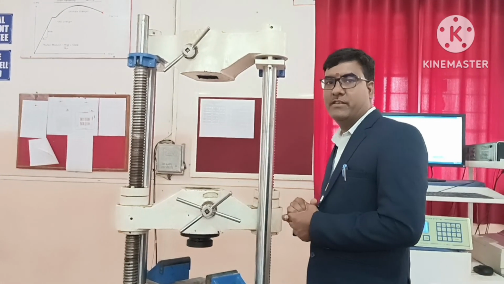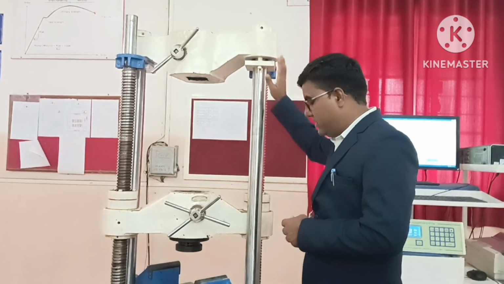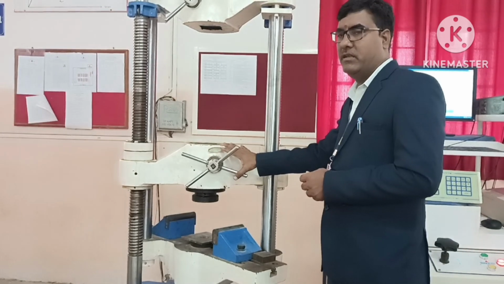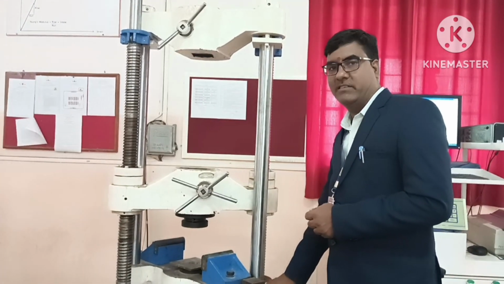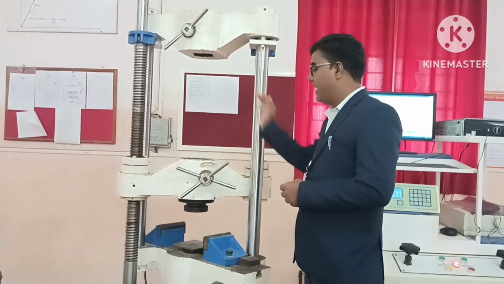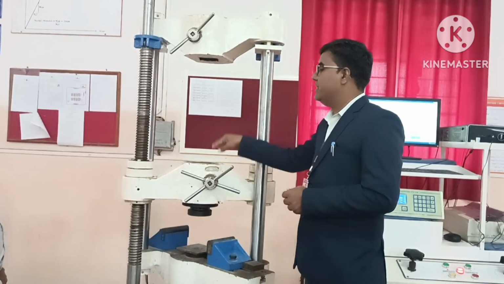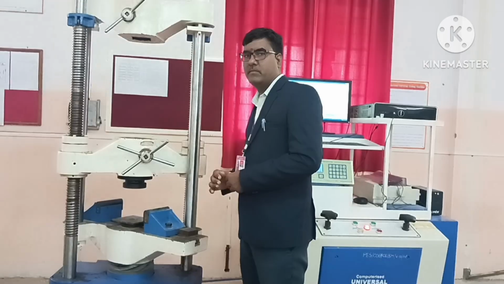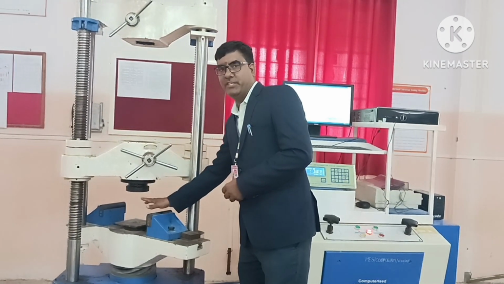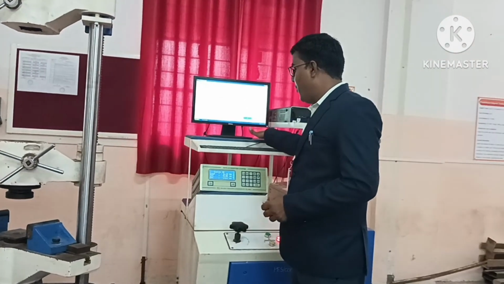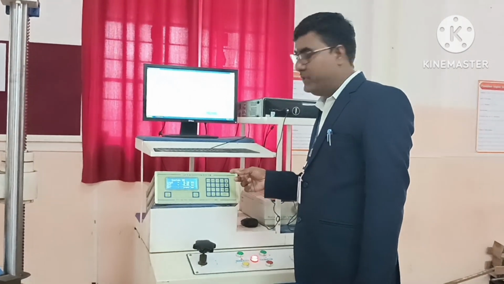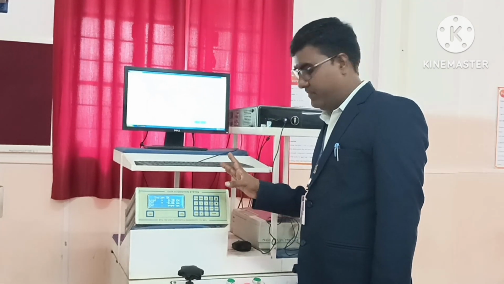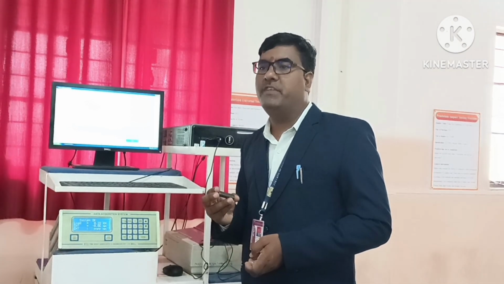The UTM consists of 3 parts: upper head, lower head and middle head. Upper and lower heads are fixed and the middle head is moving up and down. This upper portion is used for the tensile test. At the same time, the lower portion is used for the compression and single shear and double shear strength. Also, here is the monitor and digital display screen which shows the result of this test. Also, we are using specimens for this test, mild steel and aluminum bars having a diameter of 16 mm and length 48 mm.